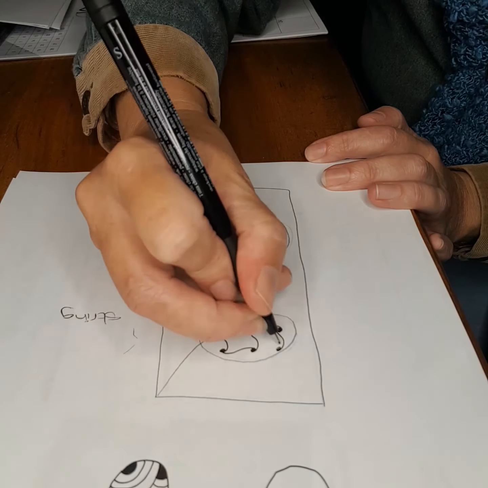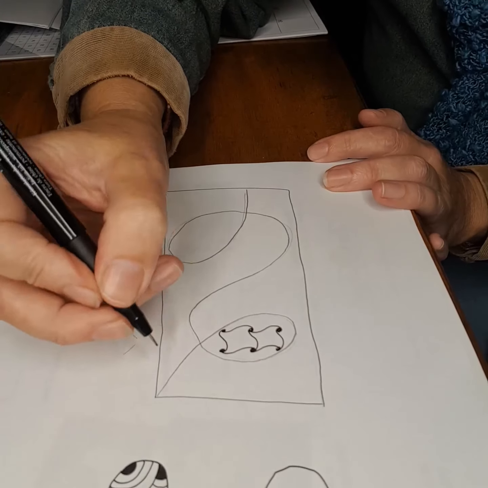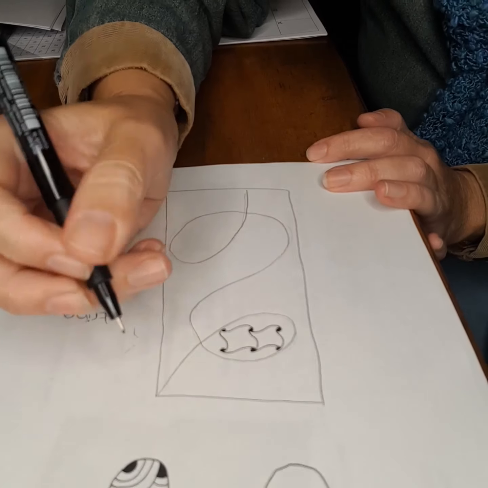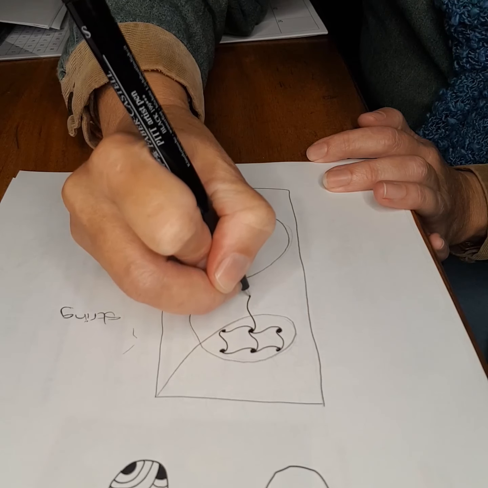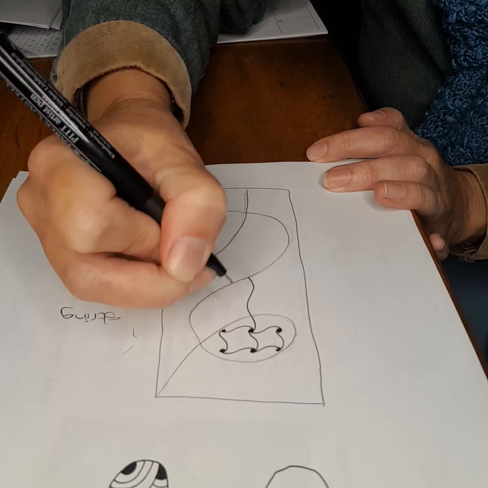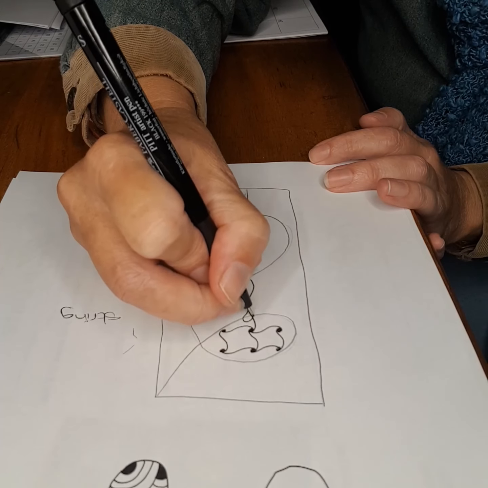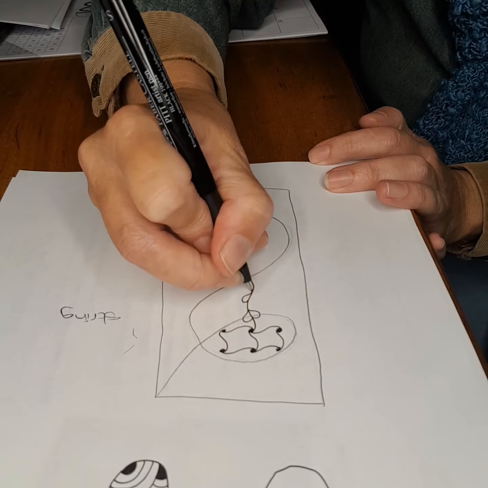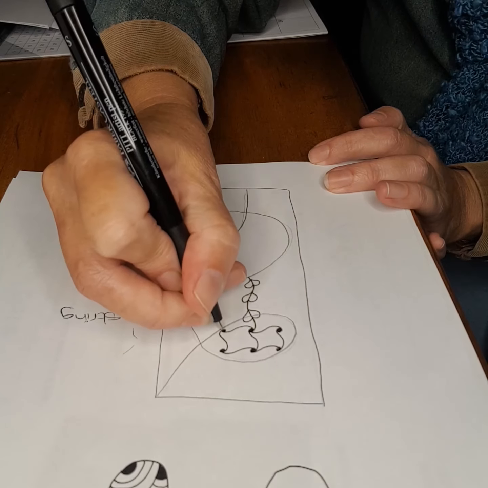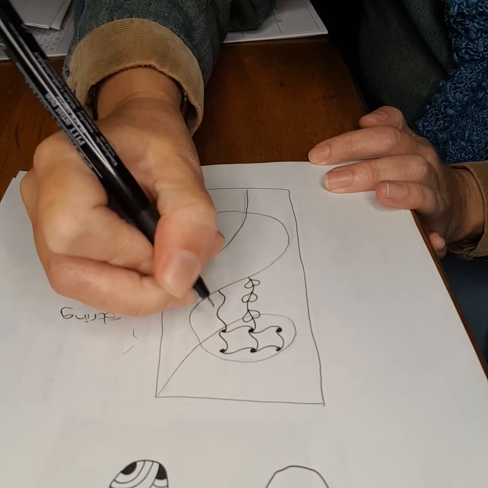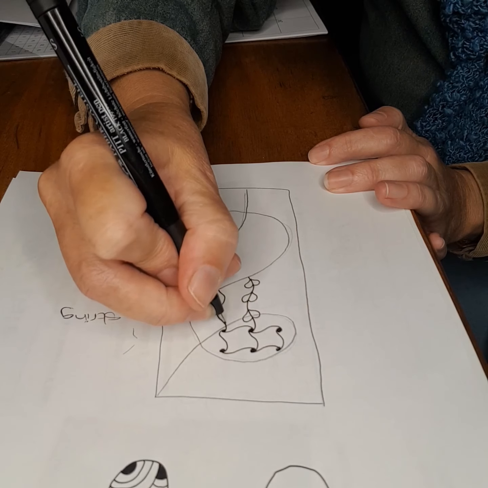Okay, so what can I do now? I can create from there number 8. So that connection line that I would normally use from one dot to another becomes my curved line for my hearts in number 8.